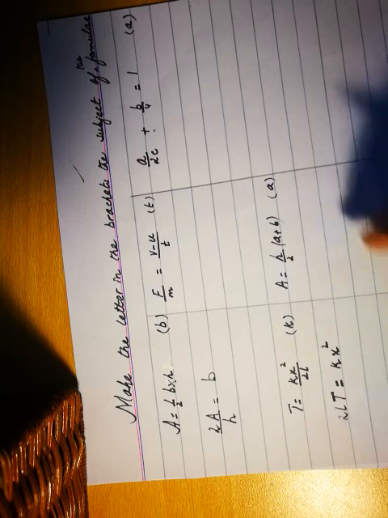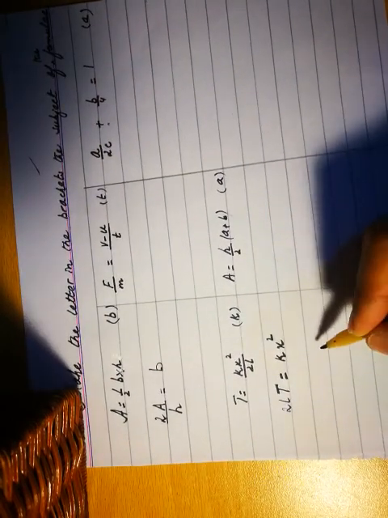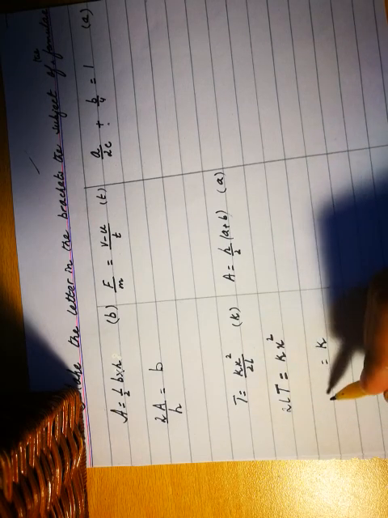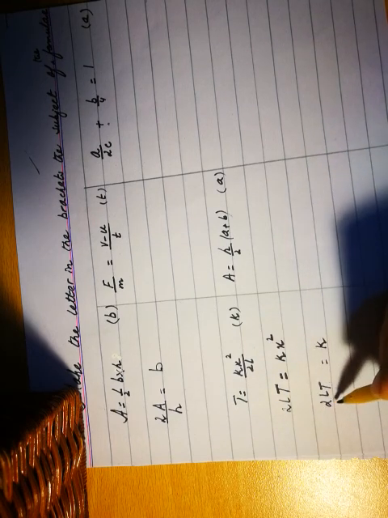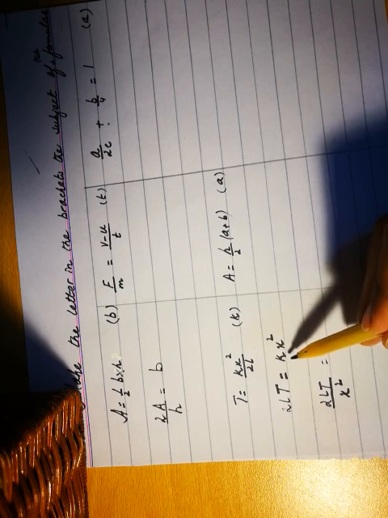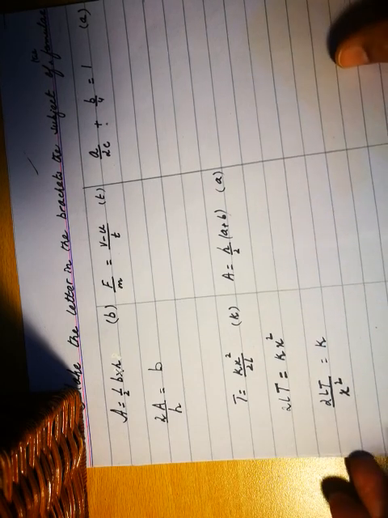Now you want to make k the subject of the formula. What does it mean? That k will be all alone on this side. I have to shift x square to the other side. So that would be 2lt over x square. Why? Because x square is multiplied by k on this side. If I'm going to shift it to the other side, that will be in the denominator.